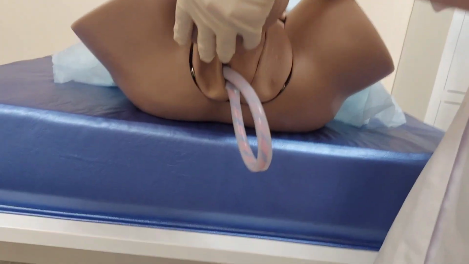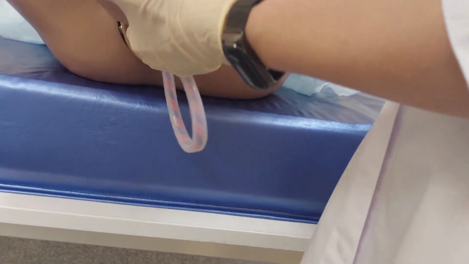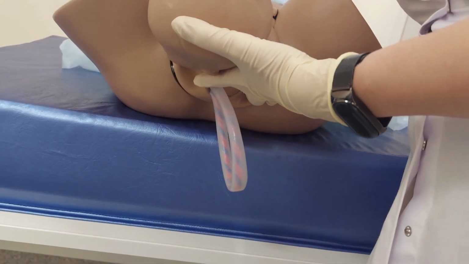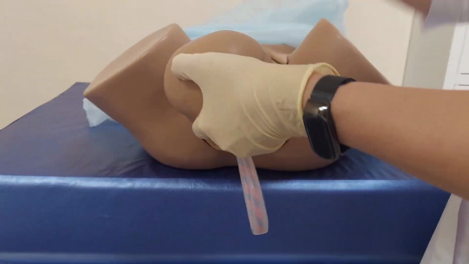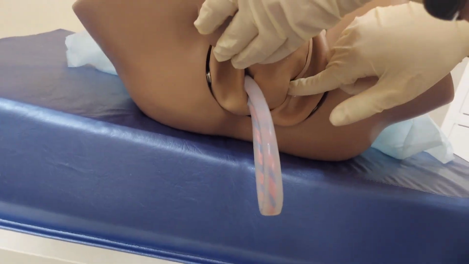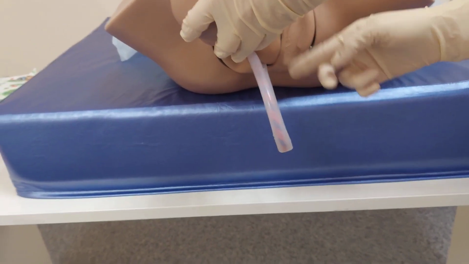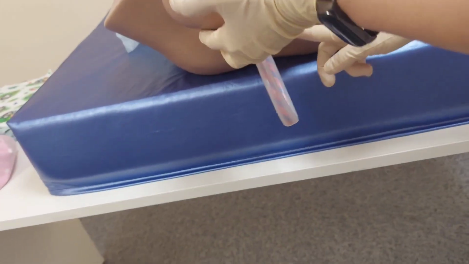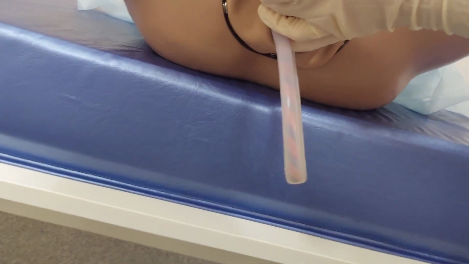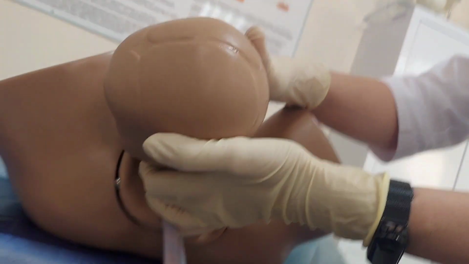And what do you see? You will see, because she is pushing a little bit, the posterior shoulder. When you are flexing up, you will see the posterior shoulder. Please stop at this moment. You see the posterior shoulder. You may deliver the fetal trunk, but please notice that I have changed the position of my hands.